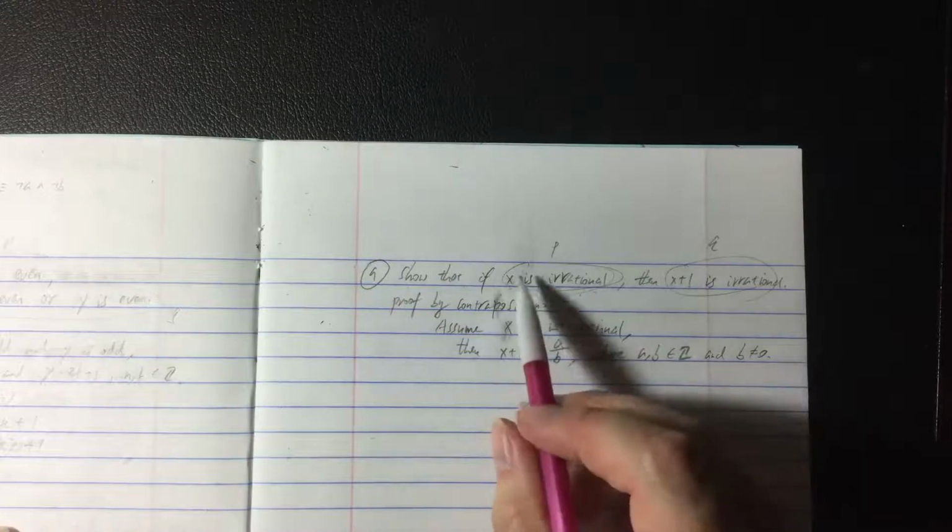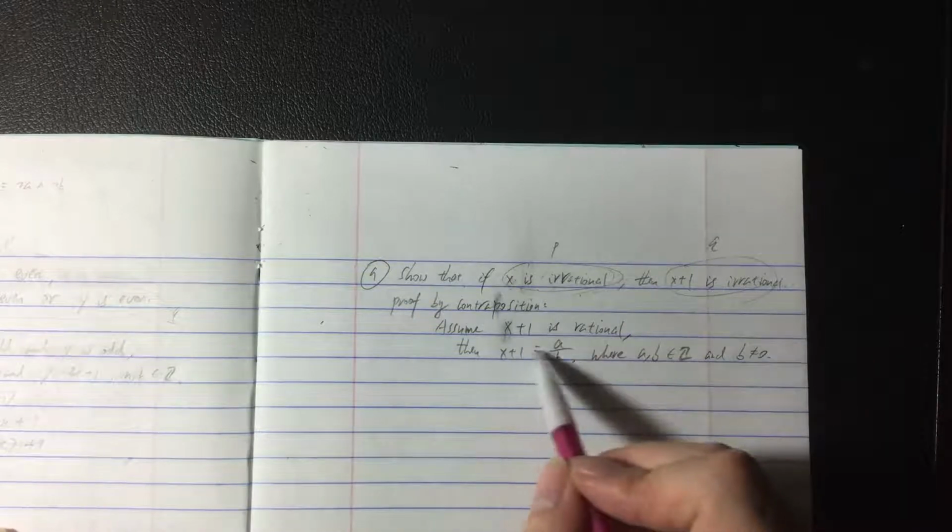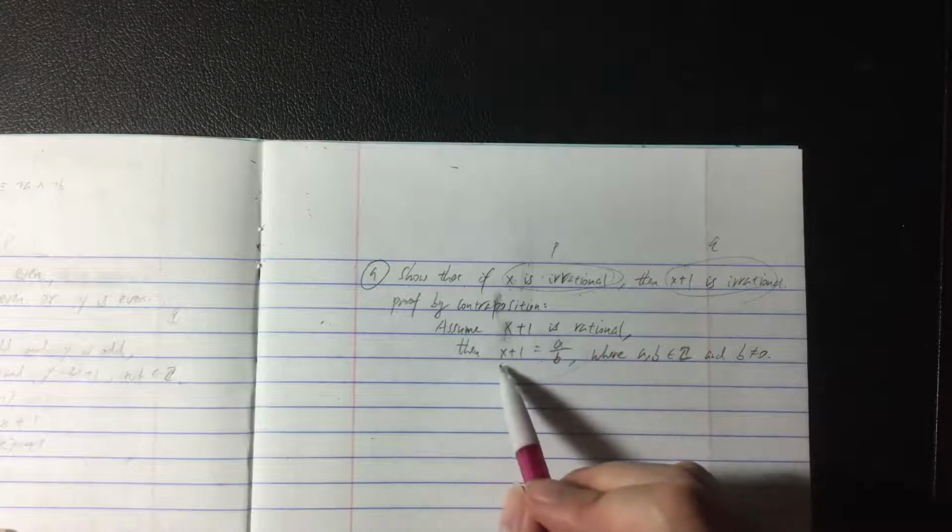We try to prove that X is rational. So start from this equation, try to show X is rational.